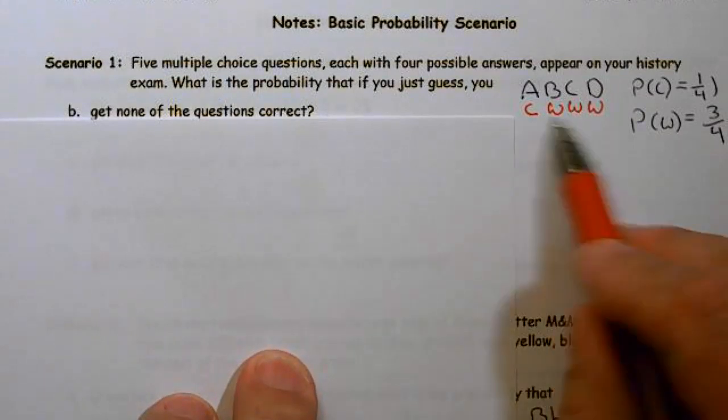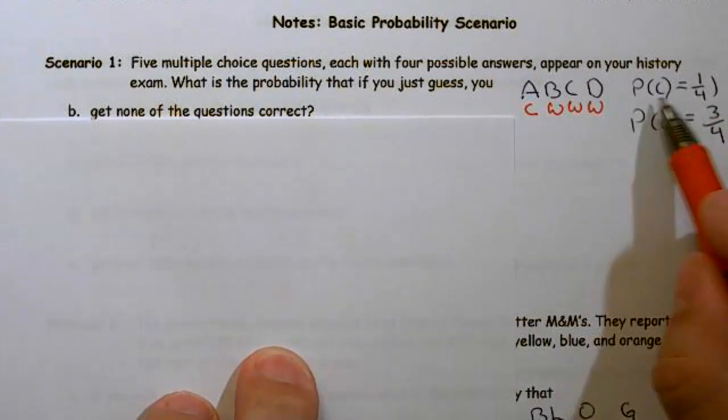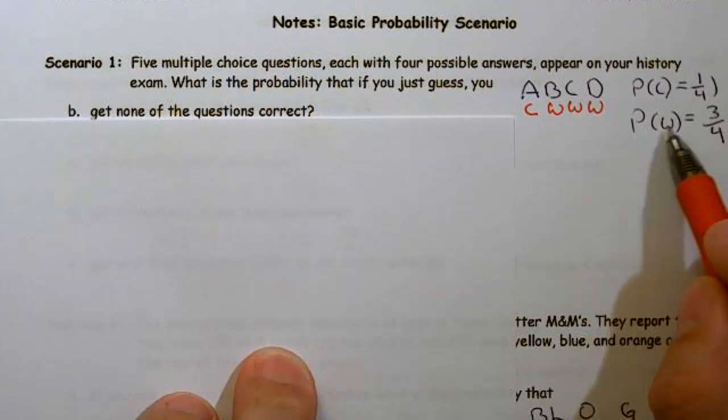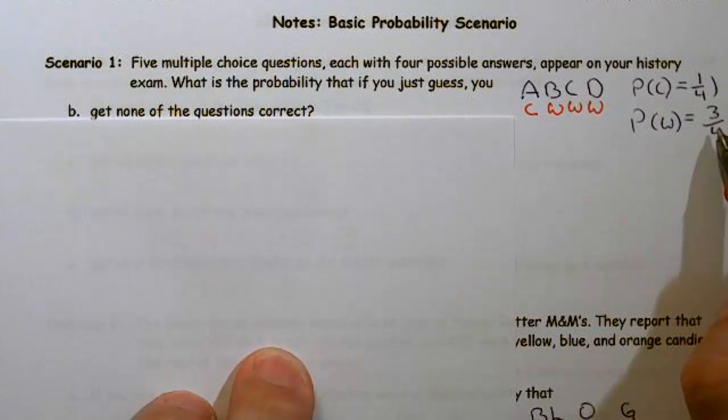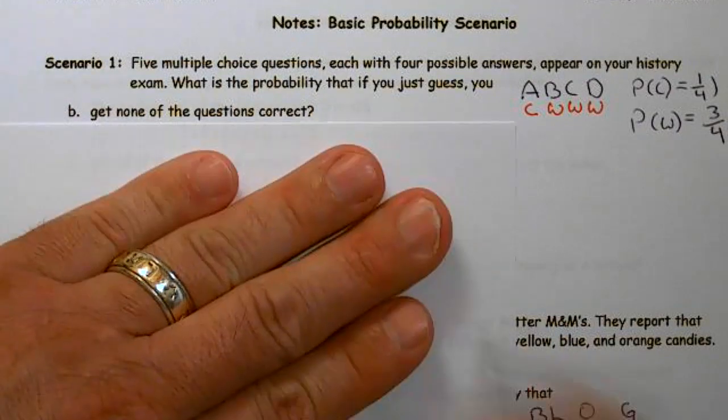So 1 is correct and 3 are wrong. I just said A was correct, but I could have chosen anything. So the probability of guessing correctly is 1 out of 4. The probability of guessing wrong is 3 out of 4. So the first question is, what's the probability you get none of the questions correct?